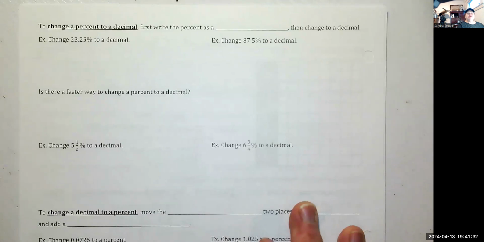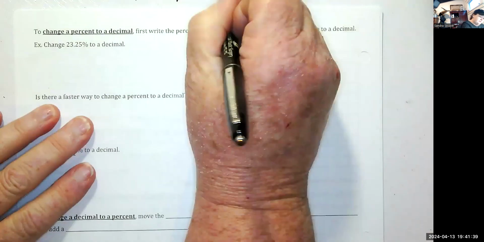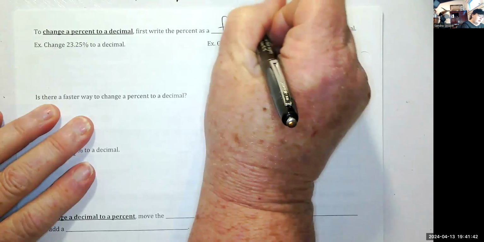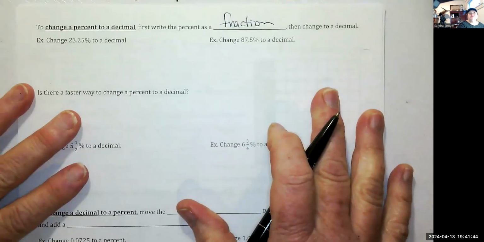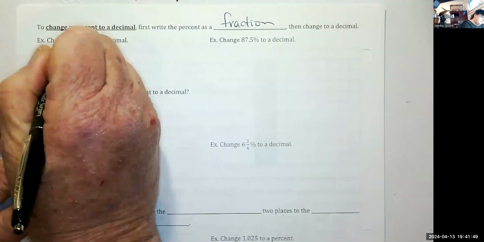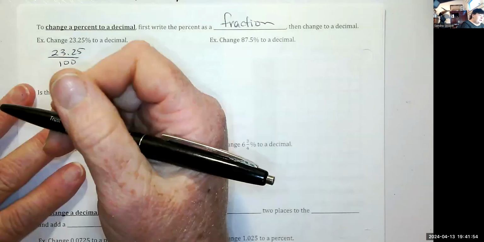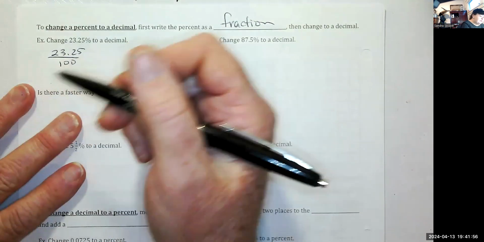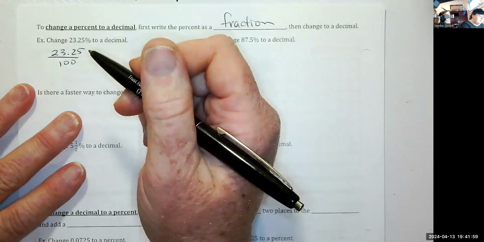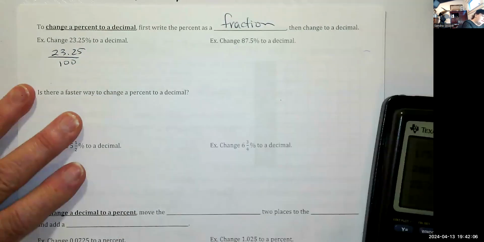To change a percent to a decimal, first you write the percent as a fraction, just like before, and then change it to a decimal. So change 23.25% to a decimal. We're going to take 23.25 divided by 100. Percent is now gone. I'm going to now just divide that. 23.25 divided by 100 is 0.2325.